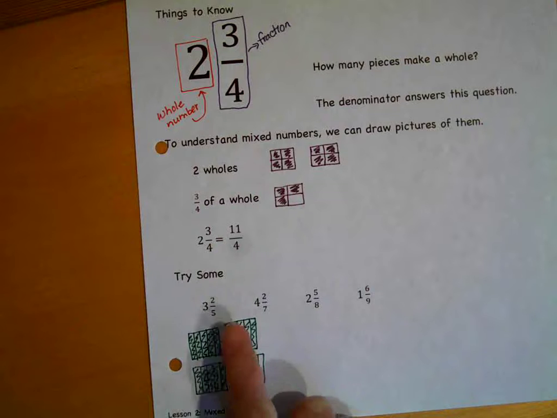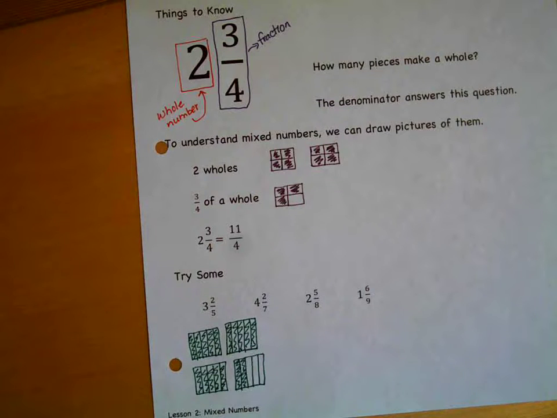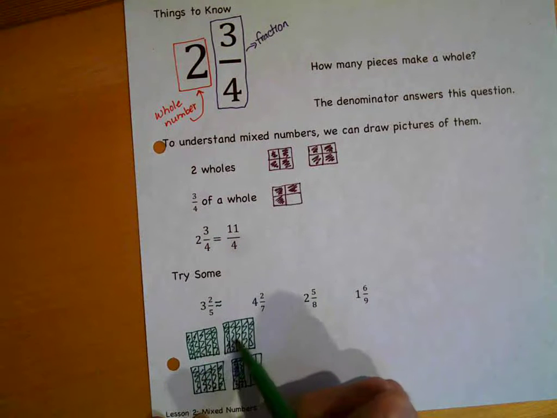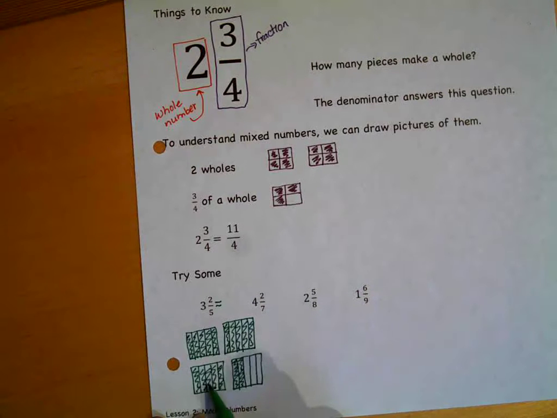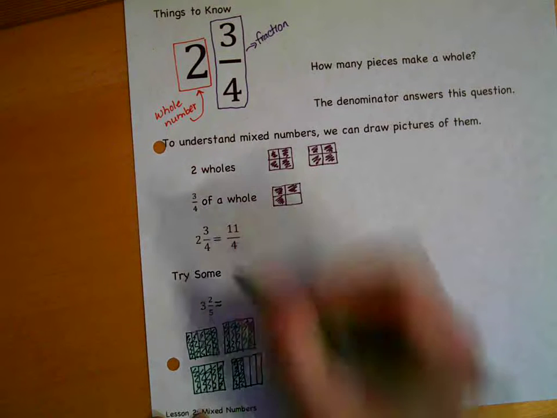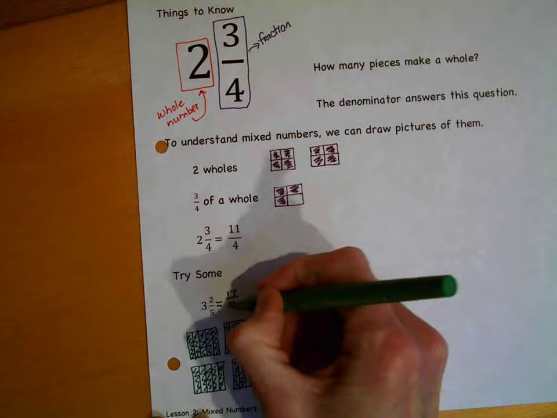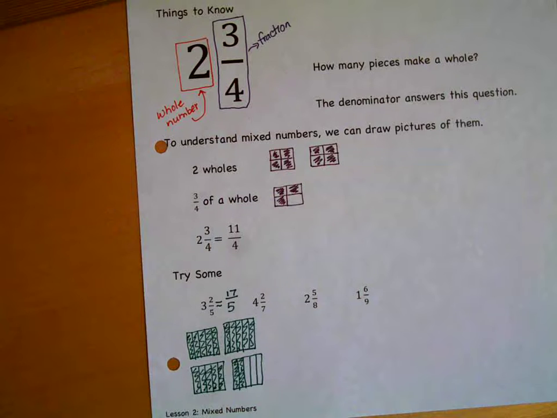And so now I can turn this into a fraction greater than 1. The fraction greater than 1 for this one would be, count what you have colored, 1, 2, 3, 4, 5, 6, 7, 8, 9, 10, 11, 12, 13, 14, 15, 16, 17. So this is 17, and the denominator stays the same, so it would be 17 fifths. Okay? And that's how you change the mixed number into a fraction greater than 1, or another name that we call it, is a mixed number. Okay? So not too bad, right?